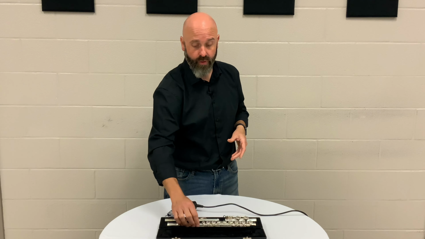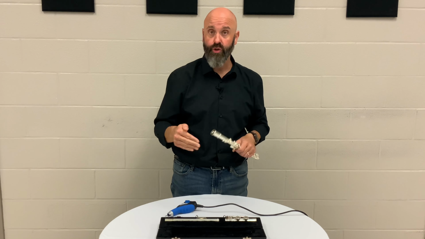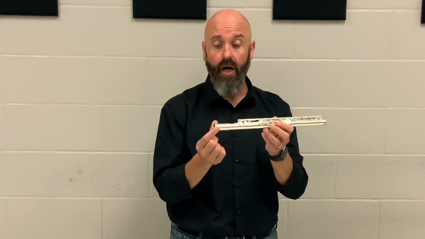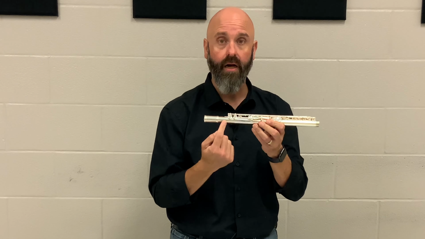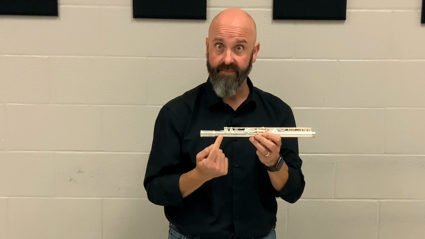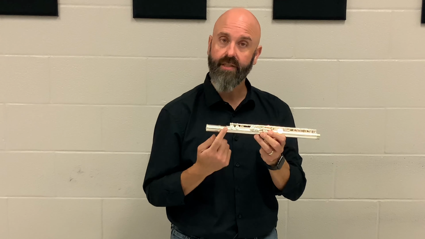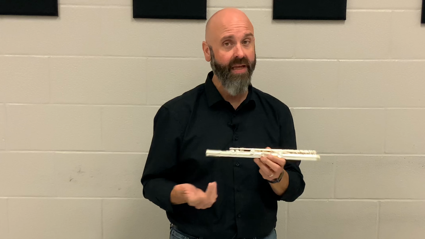It's also important that you match that head joint with the body. Again, avoid the tenon, and I would typically engrave right here on the body with the number 1 again. That way the number 1 head joint matches the instrument that it's supposed to go into, and you won't have any problems fitting it.